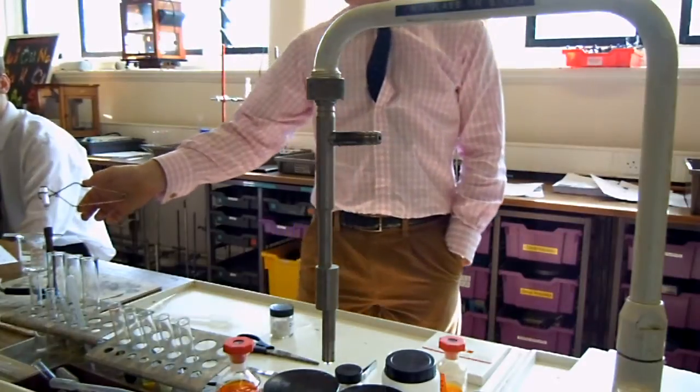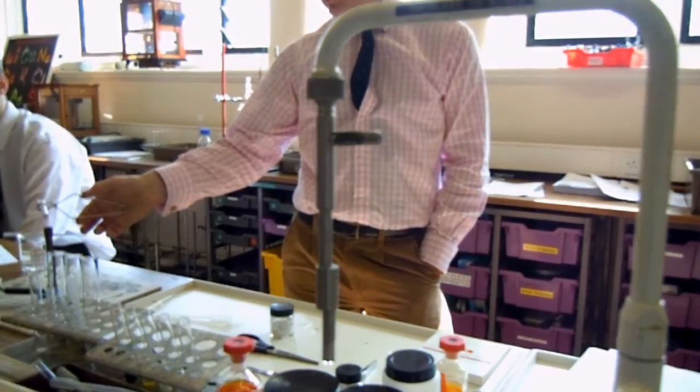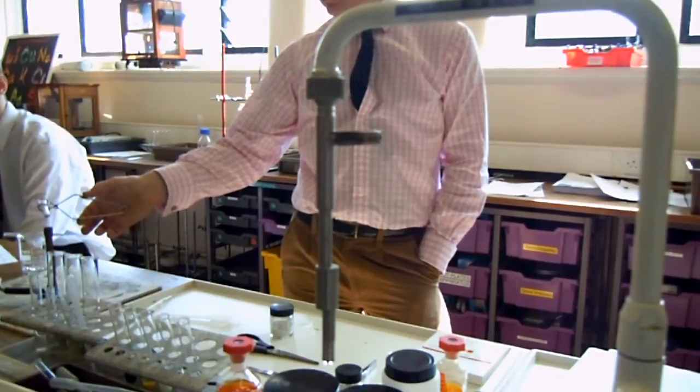You can check that that's what's happening by just moving the flame slightly up, and you'll see that as the entire test tube heats up, the solid keeps moving.